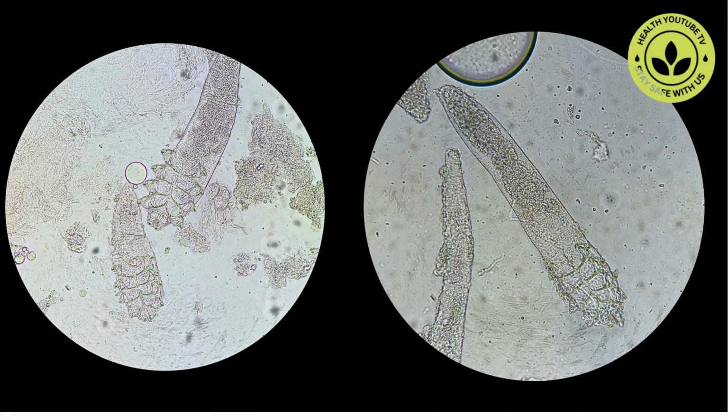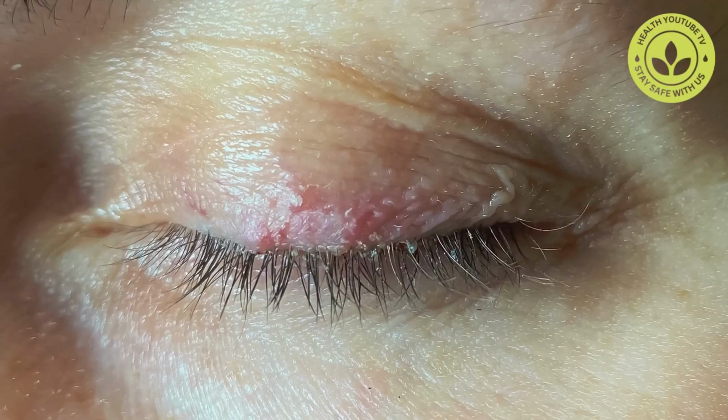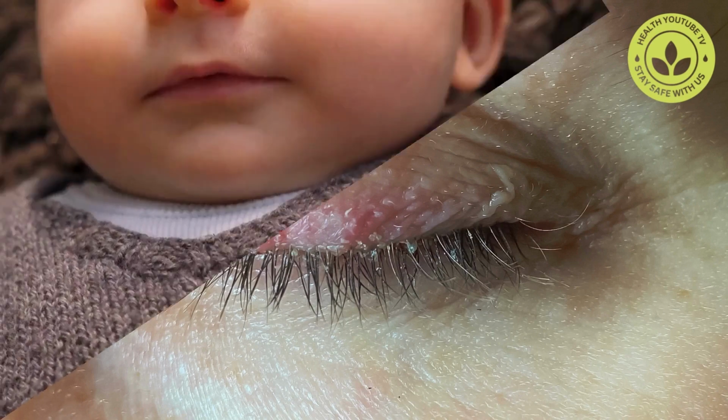Demodex features. Demodex folliculorum are about 0.3 to 0.4 mm long, and are usually located in hair follicles. Demodex brevis, on the other hand, is a small mite, and it is normally found in the sebaceous, oil glands, and meibomian glands located in the eyelids.